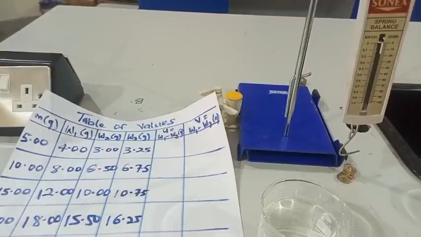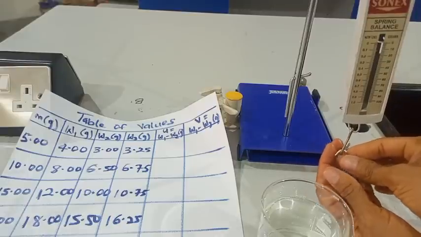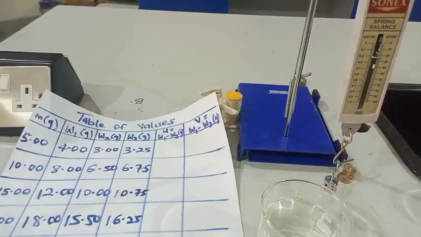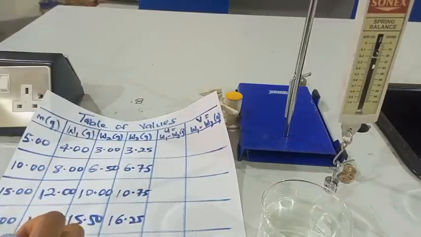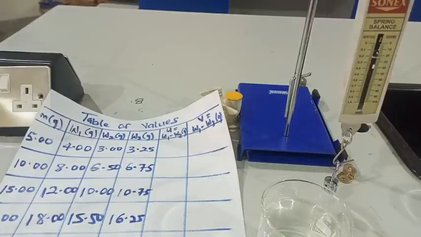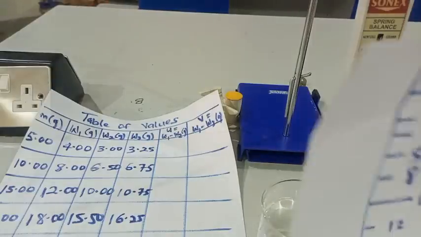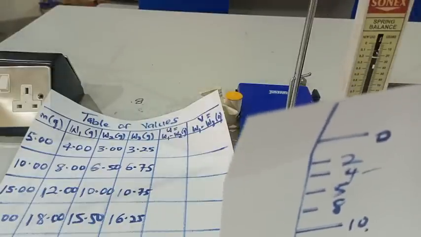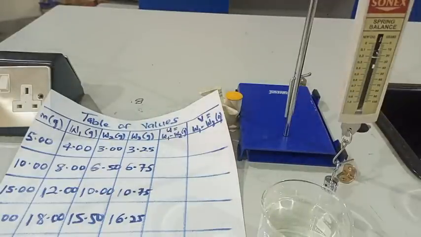The last one is the 25-gram mass. Let's get the weight in air. It has passed 20, between 22 and 24, so we'll record it as 23.00. That was why I told you to always get the readings in between, so that it will be very easy for you to pick out the small readings.